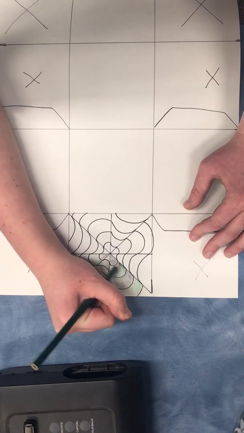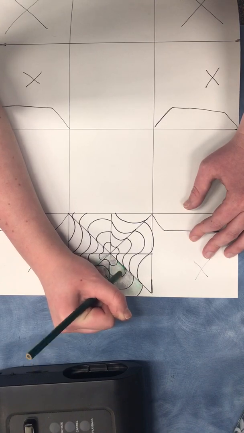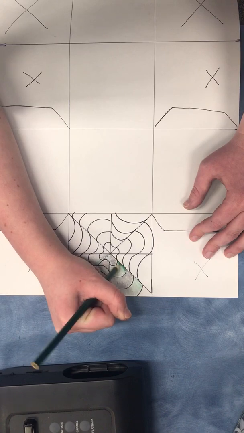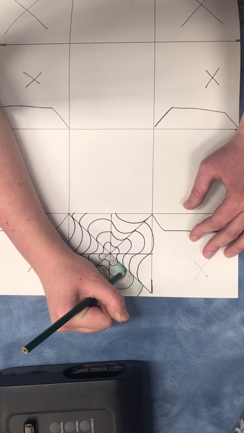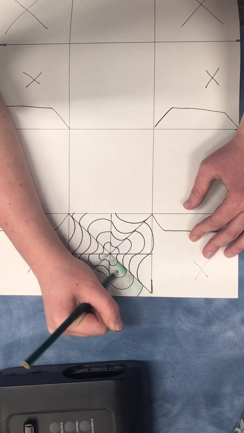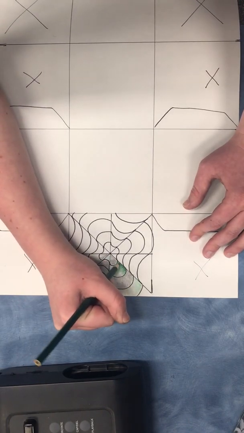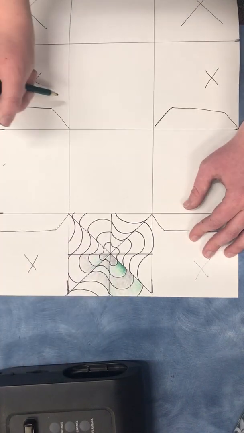We're going to go to the edge of this green shape here, and I'm going to be pretty dark towards this edge. But as I get closer to the middle of this shape, I'm going to ease up on the pressure. I'm actually barely going to touch the paper in the middle. I'm going to have to go back over a little bit, not pressing down too hard, to help ease that transition from dark to light.